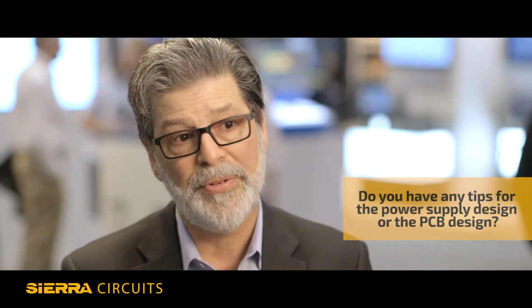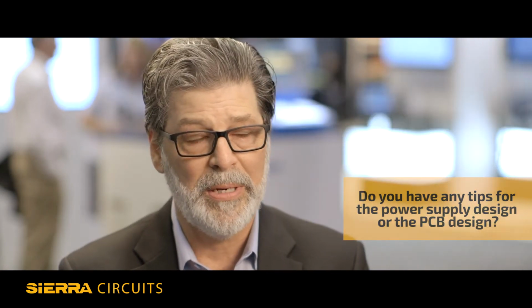I do have a couple of tips, both for the power supply design and also for the printed circuit board design. And I think that one of the predominant issues that I see in my travels is that engineers, when they design their power supply, they don't actually understand the perspective of the high-speed circuit. So they're designing a power supply without understanding what it is that the high-speed circuits really need from it. And so I think that one thing that would be really beneficial for power supply engineers is if they learned a little bit more about the demands of the high-speed circuit and how it is that influences the performance.